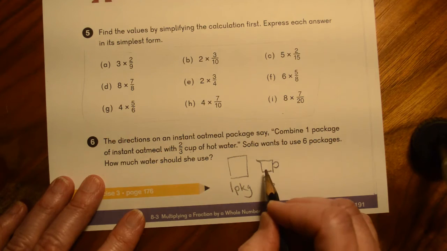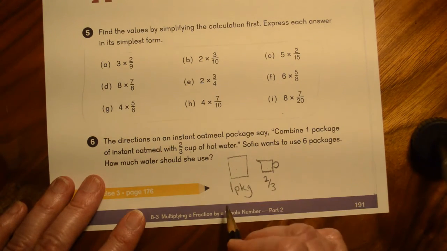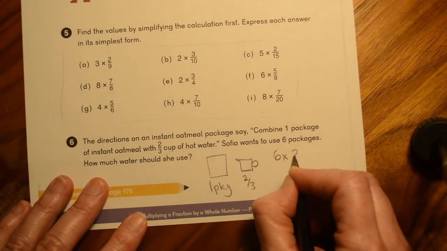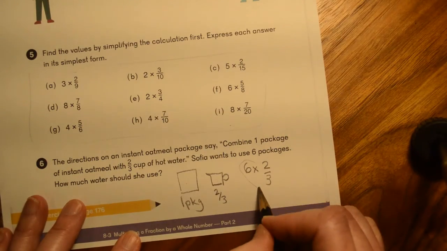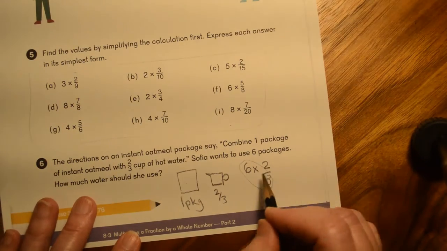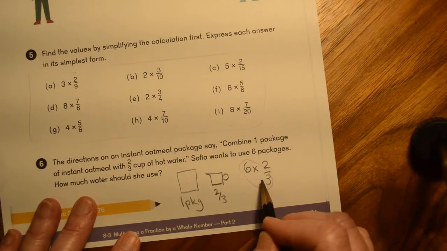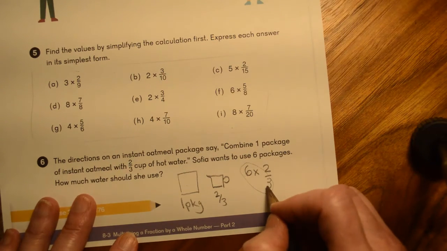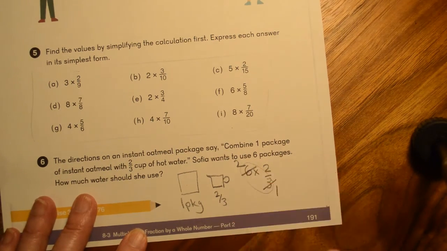Hopefully you said that you would use 6 times 2/3. If with 1 package I use 2/3, with 6 packages I would use 6 times 2/3. So let's do that. 6 times 2/3. Again, I'm going to use the method that they did where I'm not going to write 6 and 2 together in the numerator. I'm just going to cancel right here. All right, so the factor that 6 and 3 share is 3. 3 goes into 3 once, 3 goes into 6 twice.